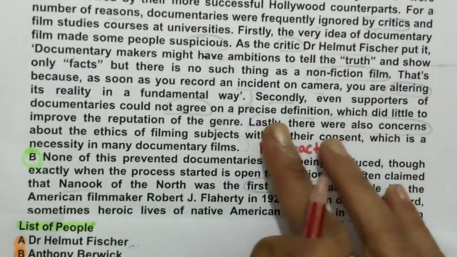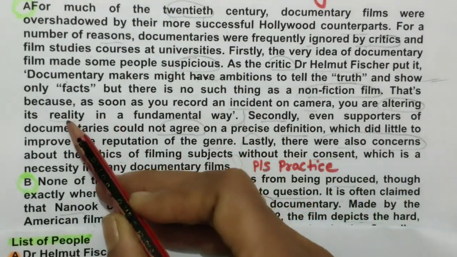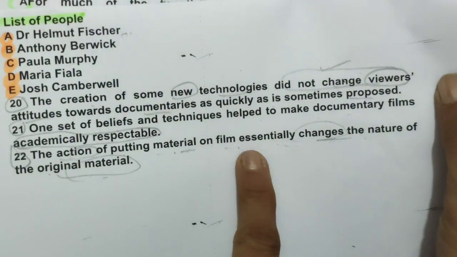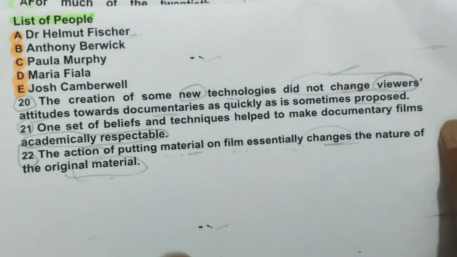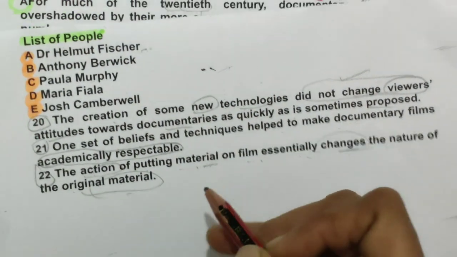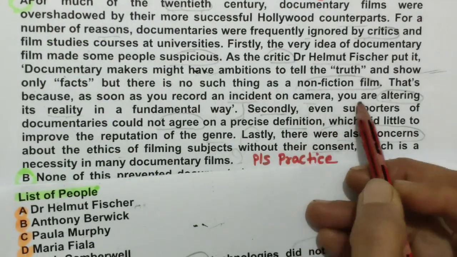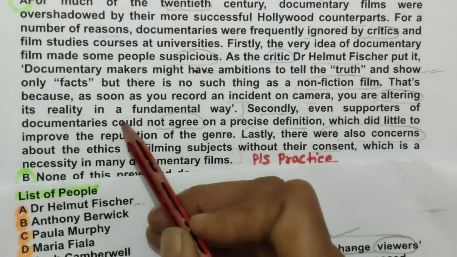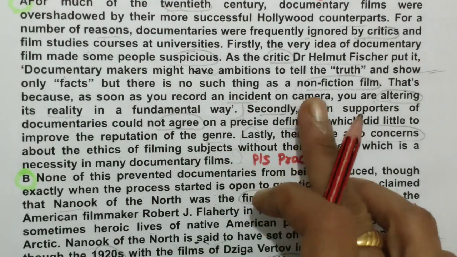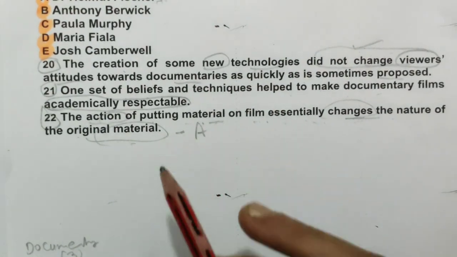I can understand from this sentence here, as you record an incident on camera, you are altering its reality in a fundamental way. So it means the action of putting materials on film essentially changes the nature of original material. Are they talking about material? So till now I will just mark it A, because here they are changing. So the altering word I have got, its reality in a fundamental way. See this, I can mark it. Otherwise, if somewhere else I get this person name or any other person name relating to this material, then I will change it.